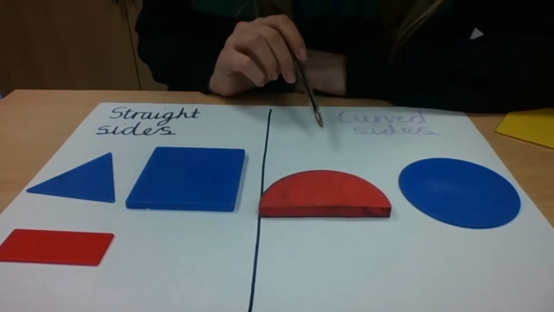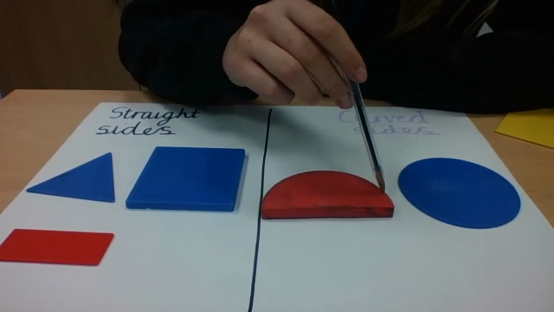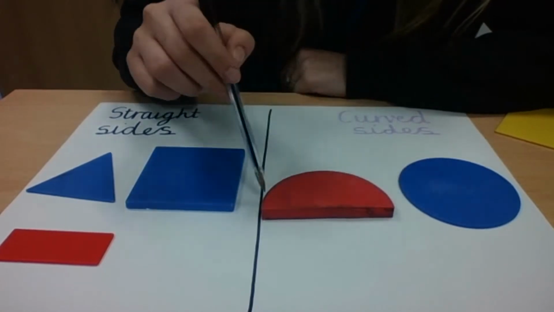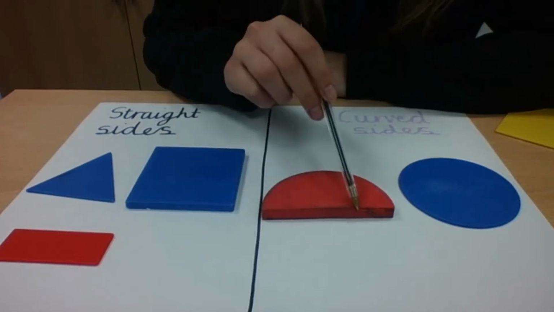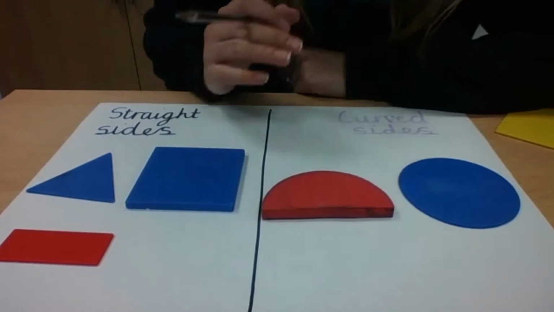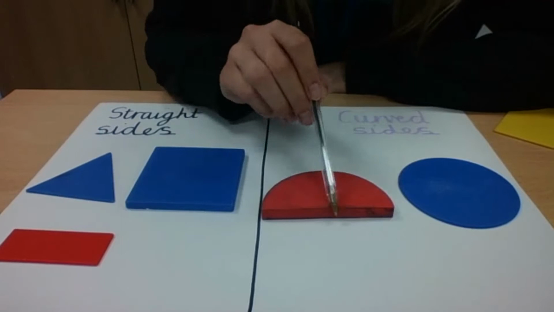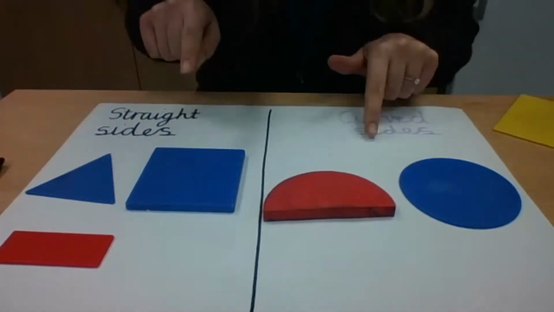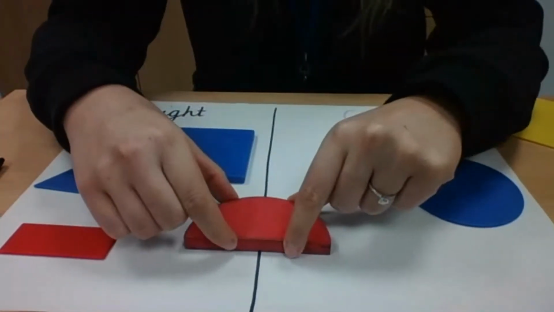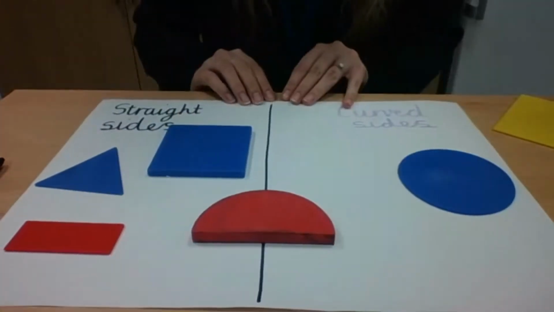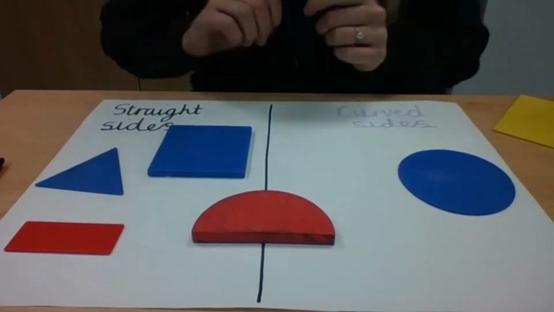Now, I wonder if you can tell me, is this side curved or straight? It's curved, but is this side curved or straight? It's straight, it's flat. So this means a semicircle has got 1 curved side and 1 straight side. So we can't put it on just one of the sides because it's got both. We need to put that one in the middle. There it is. Now, well done. Look at those shapes that we have sorted together.